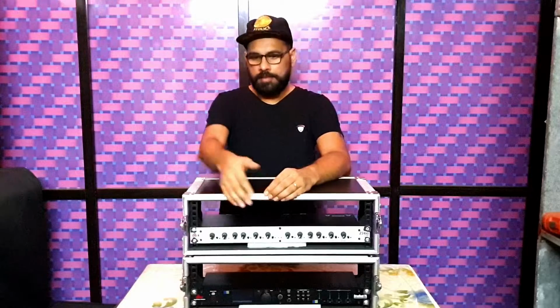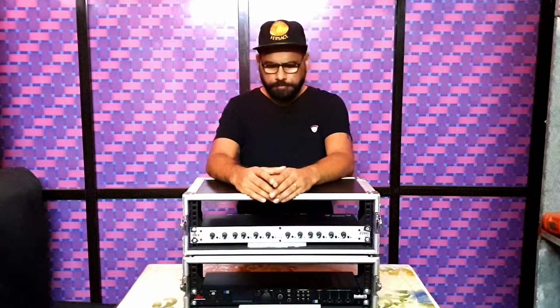You can control the Pa2 wirelessly. So no matter where you are in the venue, as long as you are in range of the router, you can use the app and make changes on the Pa2. That is the additional feature on the Pa2. There is also an older version available, the first version which came out, the DriveRack PA. That's the older version. This is the newer one, the Pa2.